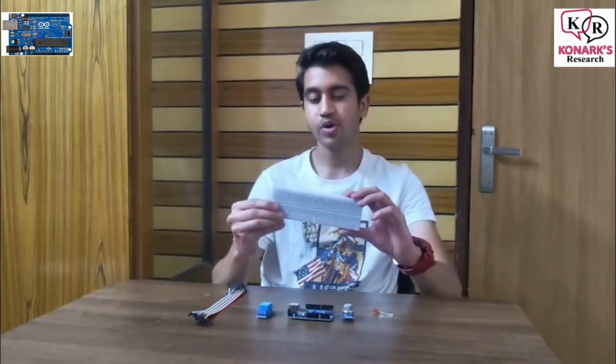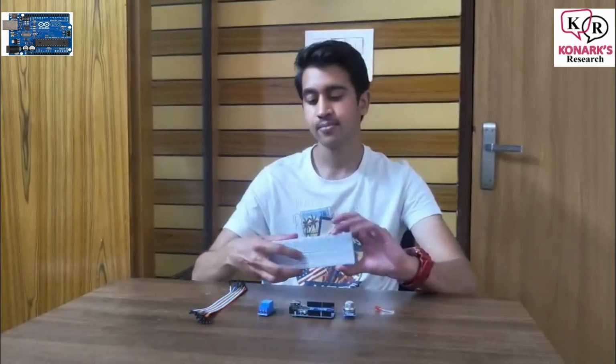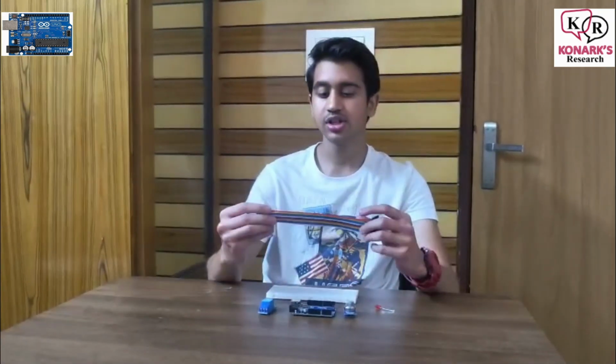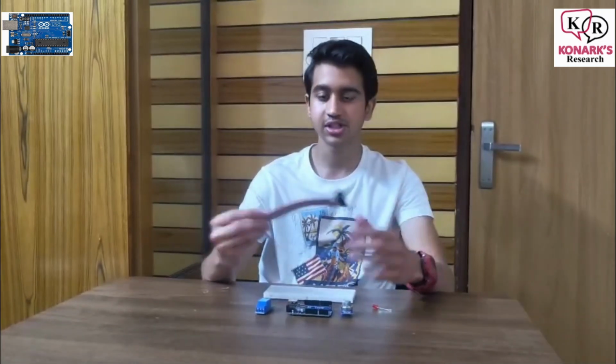Then we have this LED light which would indicate the proper working of the system. Then we have this breadboard which would act as the backbone of the entire circuit. Last but not the least, we have these connecting wires to establish the connection paths between different components. Next up, Tejas will be demonstrating the implementation of this circuit.